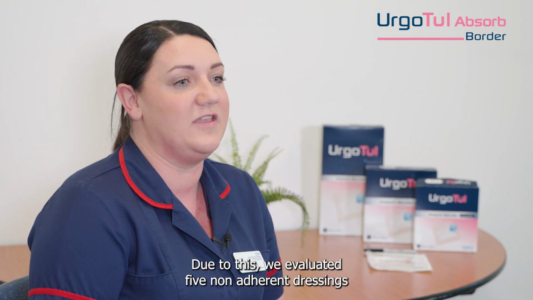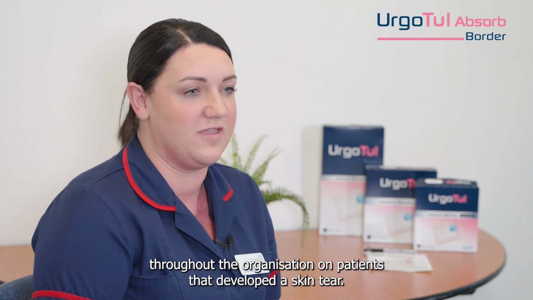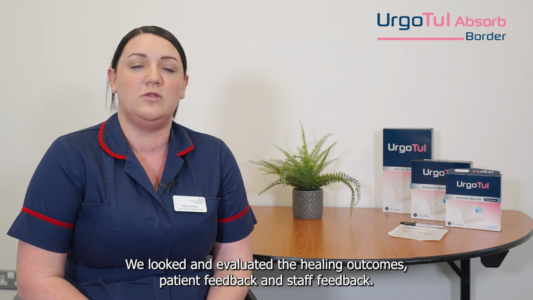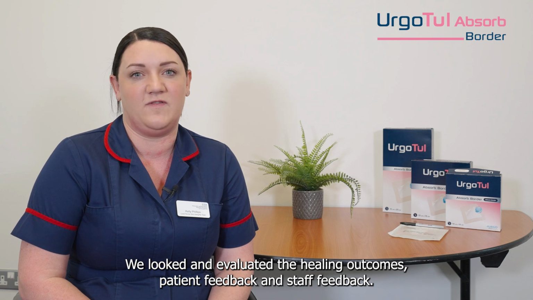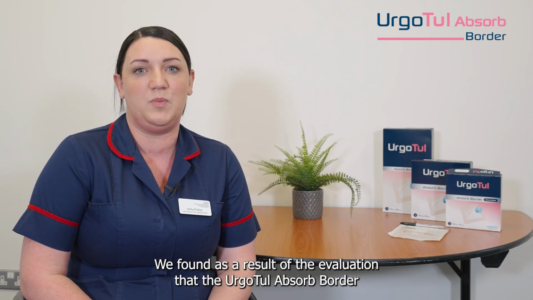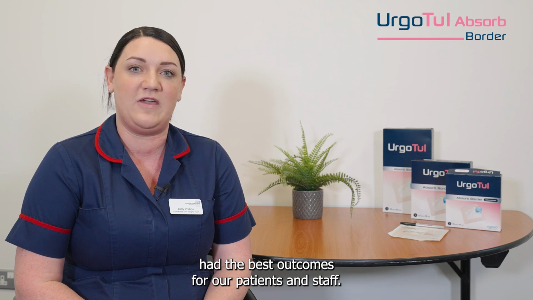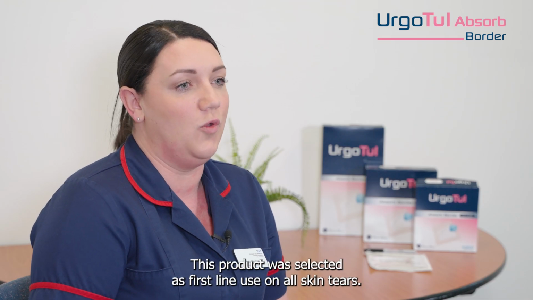Due to this, we evaluated 5 non-adherent dressings throughout the organisation on patients that developed a skin tear. We looked and evaluated the healing outcomes, patient feedback and staff feedback. We found as a result of the evaluation that the UrgoTul Absorb Border had the best outcomes for our patients and staff. This product was selected as first-line use on all skin tears.